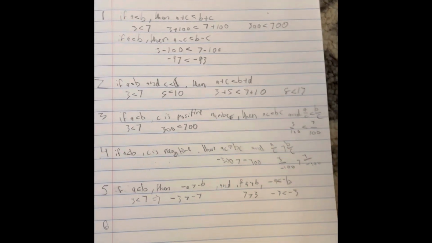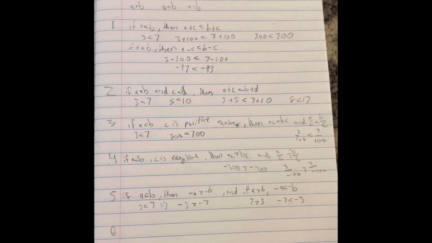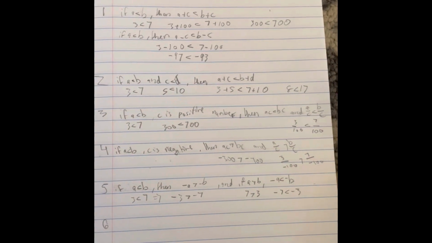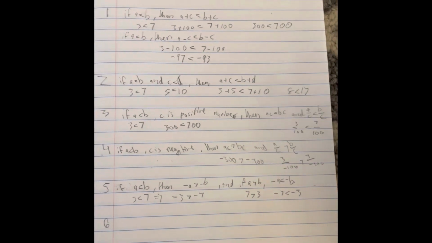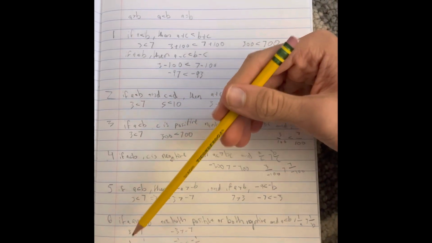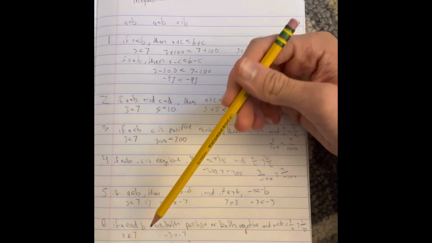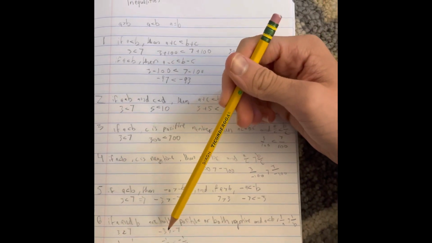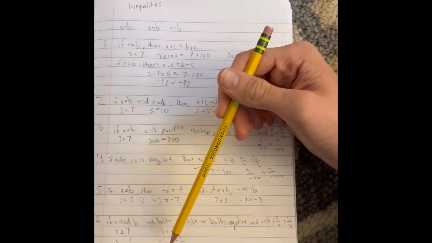Next rule, if two numbers are each positive or each negative, taking reciprocals reverses an inequality. So since 3 is less than 7, 1/3 is greater than 1/7. And since negative 3 is greater than negative 7, negative 1/3 is less than negative 1/7.